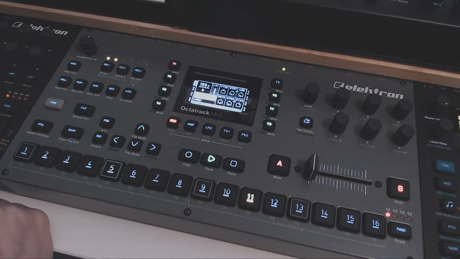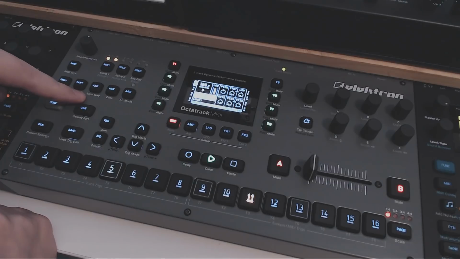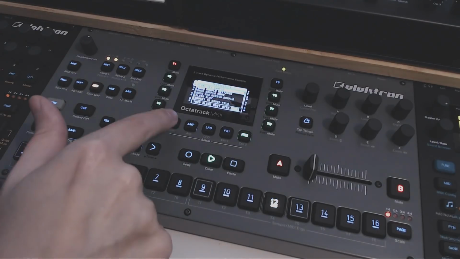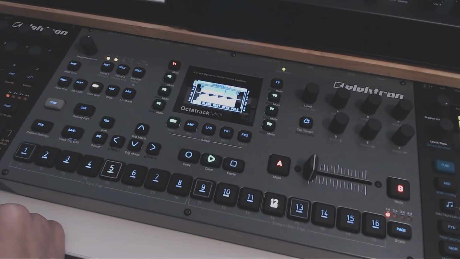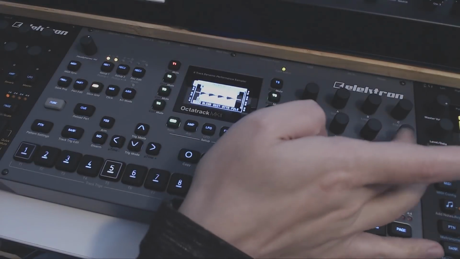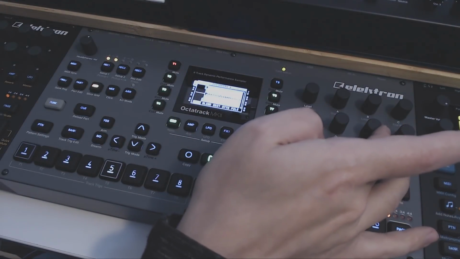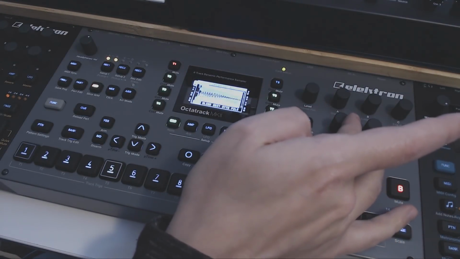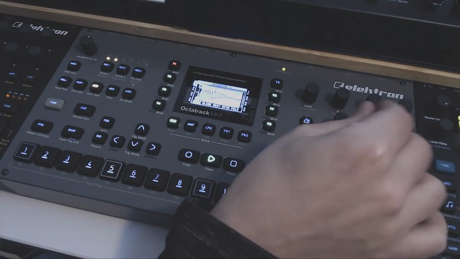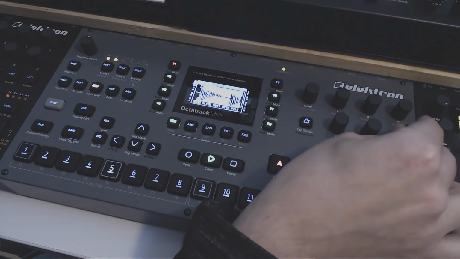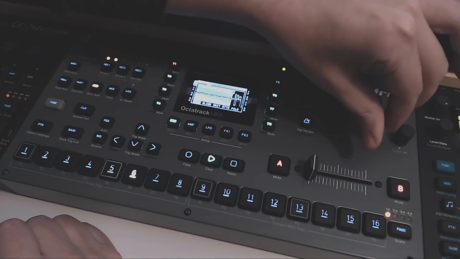We can also now open AED to see the waveforms. Can zoom in. And there it is. So let's dive in here.